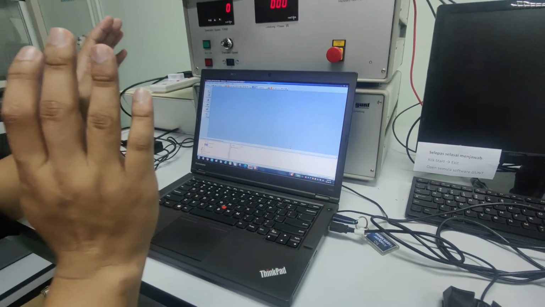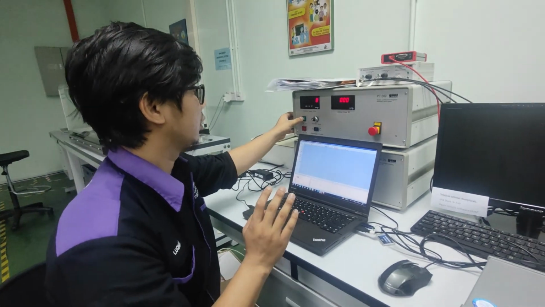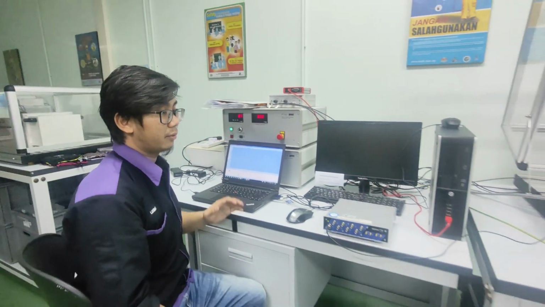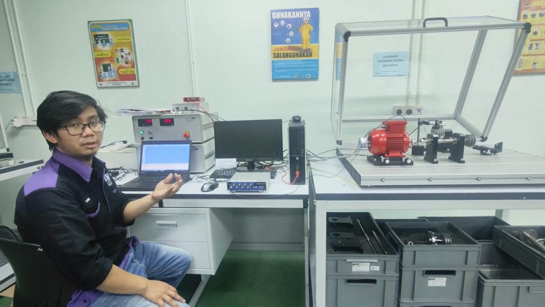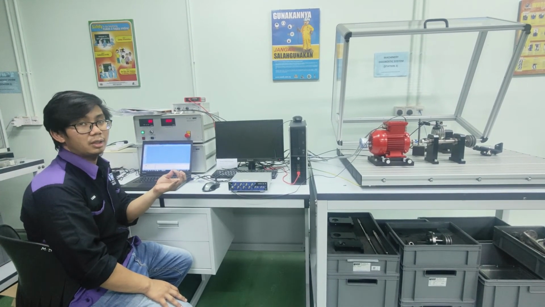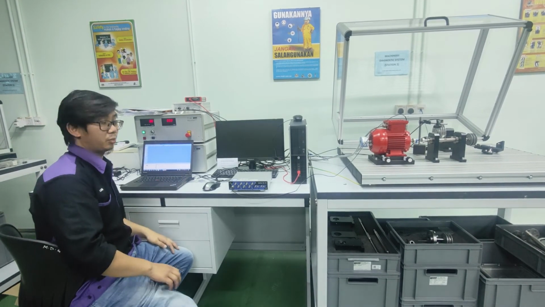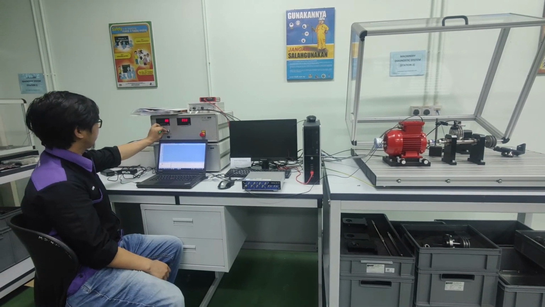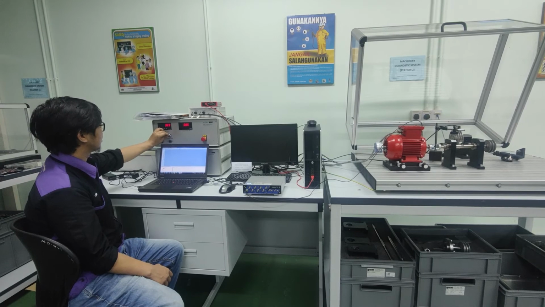So the next step, I will start the motor before taking the reading, and I will use 5 different speeds, which is 1600, 1800, 2000, 2200, and 2400 RPM for the speed. So increase the speed until 1600.